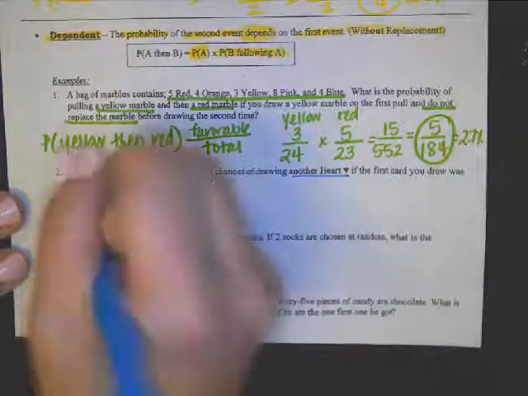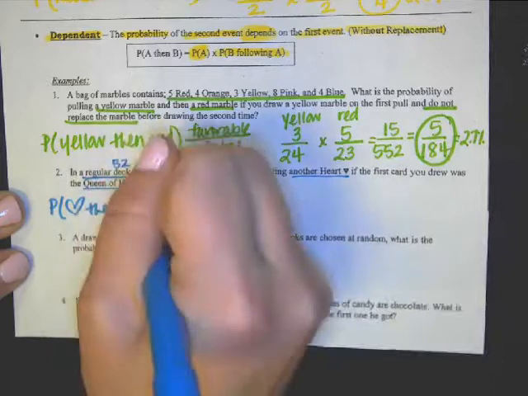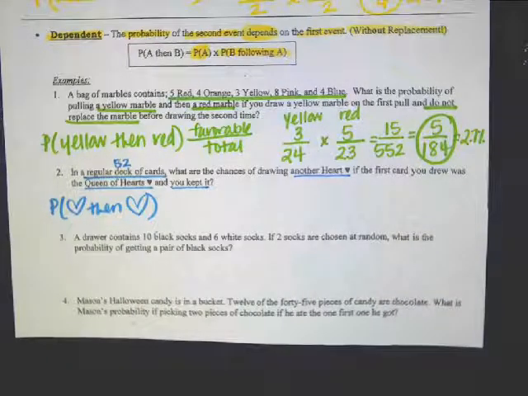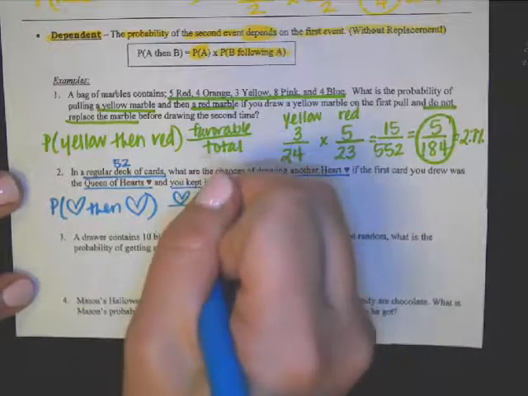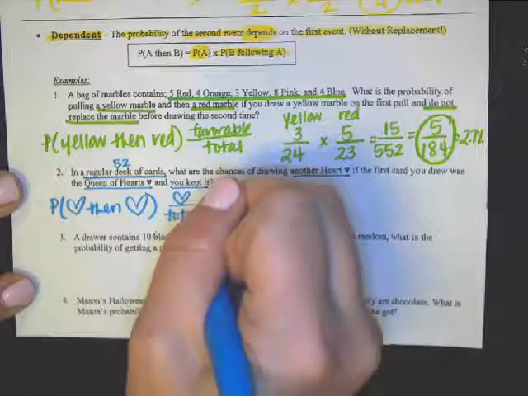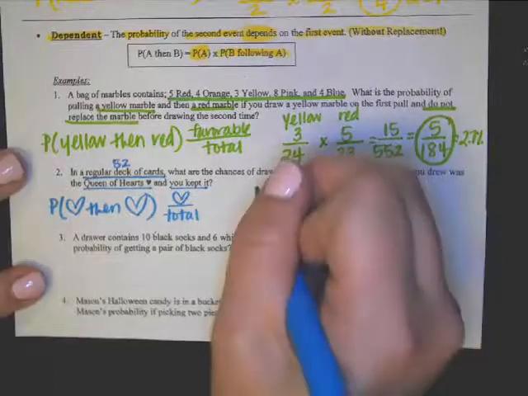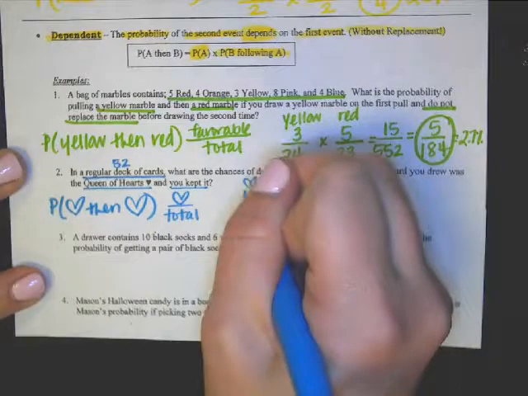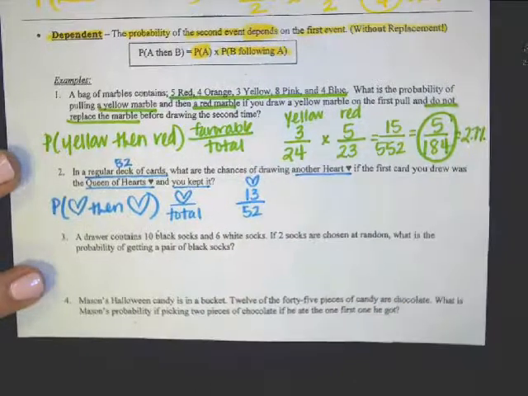The probability of a heart, then a heart. Feel free to write the word out, heart, if you want to. I just drew a picture of it. So when we set this up, I'm going to set it up as my heart over the total amount of hearts in the deck. Whenever we drew our first card, there were a total of 13 hearts in the deck. The deck contains 52 cards.